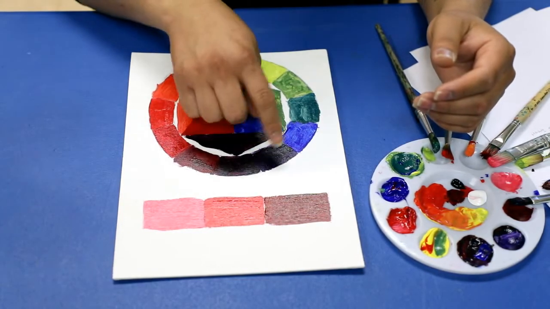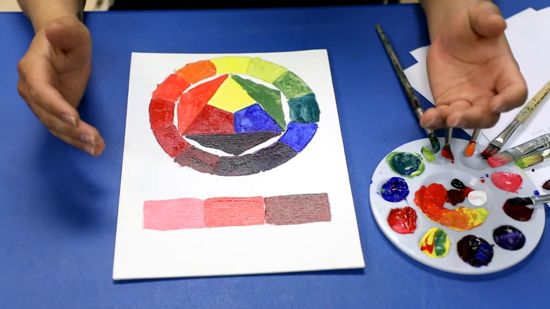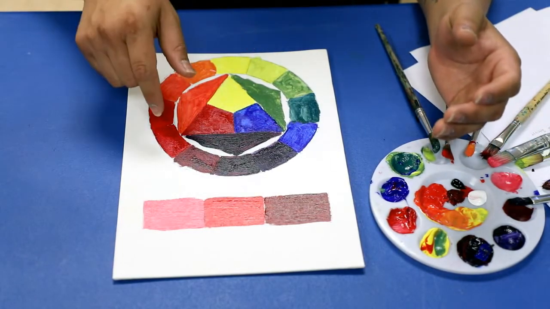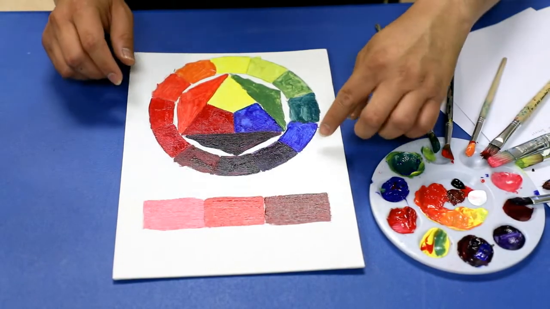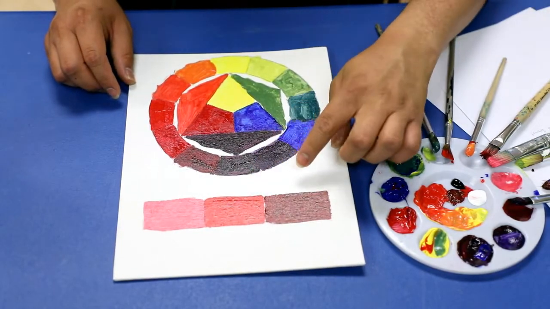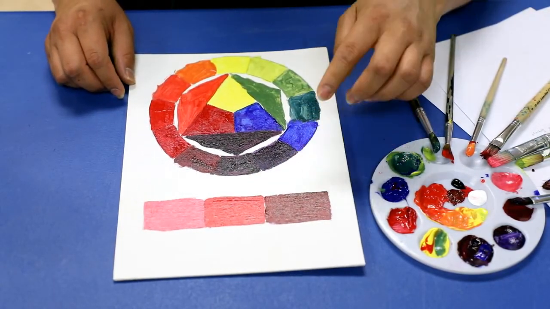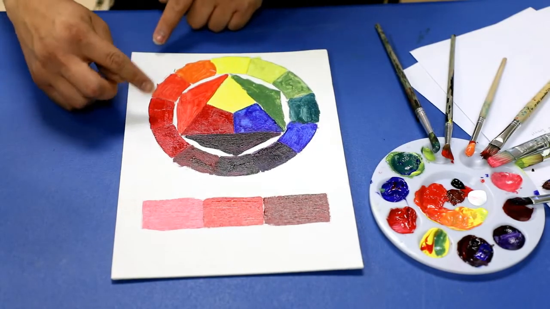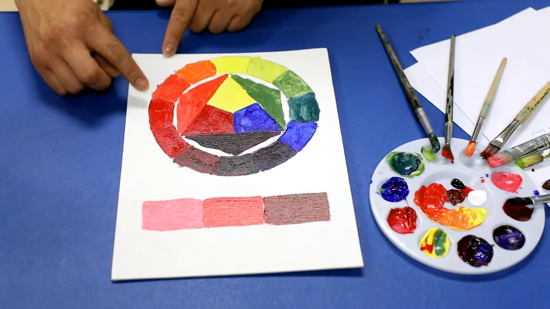Next up, we have our tertiary colors. And our tertiary colors are the in-between colors of both primary as well as secondary. So in between blue and purple, you have blue-purple. In between yellow and green, you have yellow-green. Between red and orange, you have red-orange.